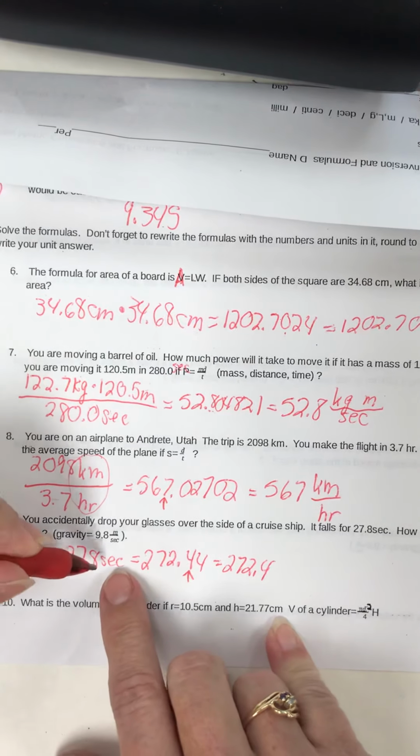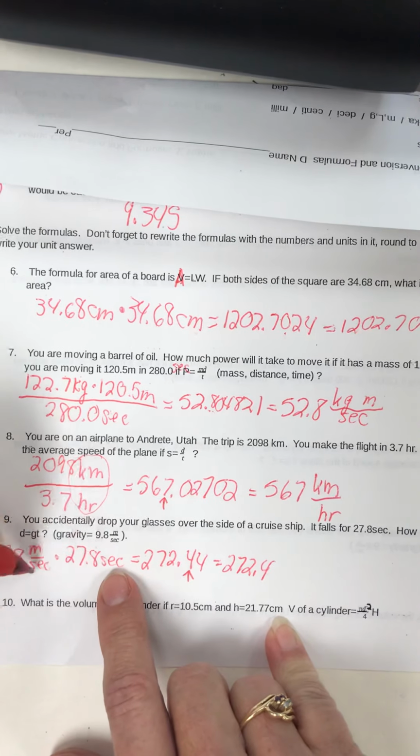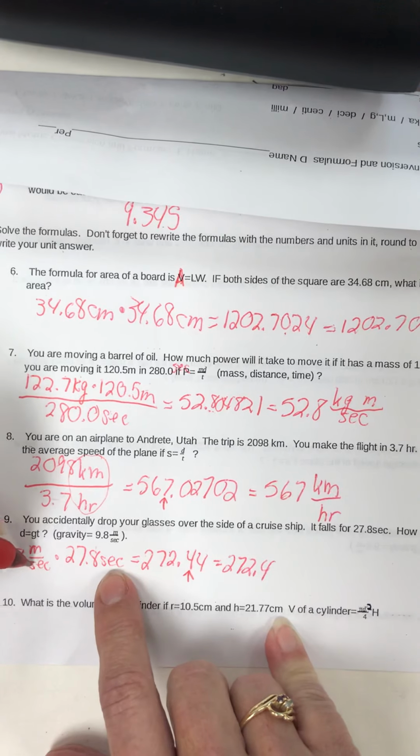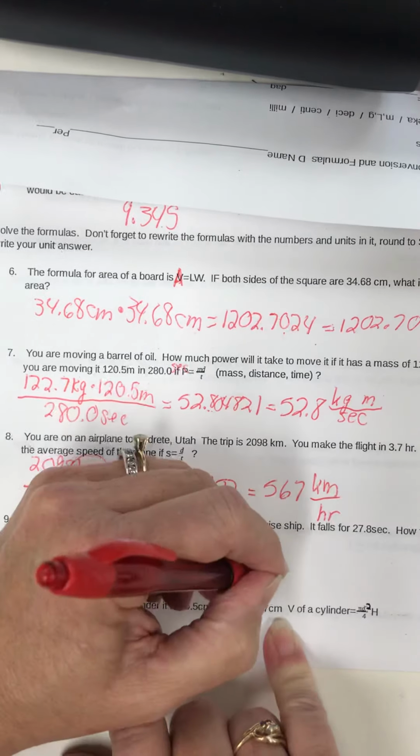I have seconds on bottom. I have a unit here that's not a fraction, so we pretend it's on top. 2 of these are alike, seconds and seconds. One's on the bottom, one's on the top. They're totally opposite, so I can get rid of them, and I'm left with meters.